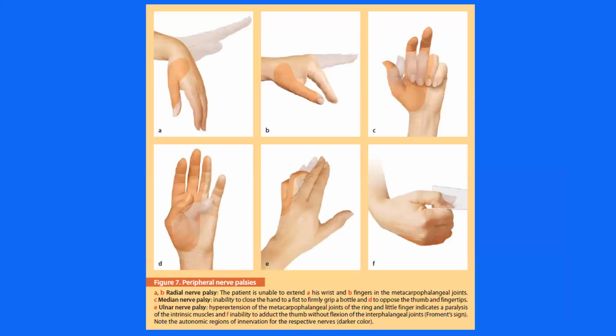In addition, if it is paralyzed, they will have a dropped wrist. You should know about the nerve supply of each of the fingers: the median 3.5 fingers, lateral fingers, and the ulnar 1.5 fingers.